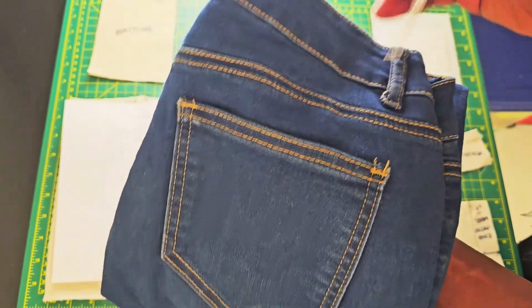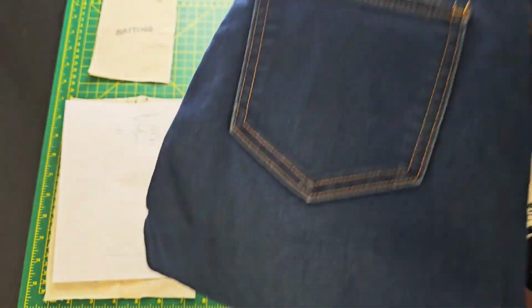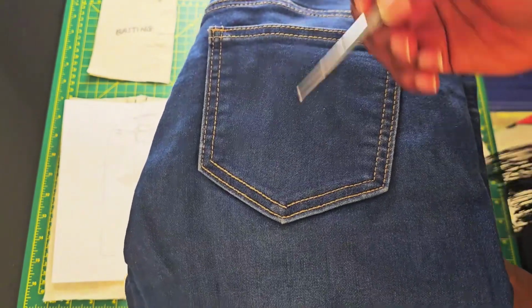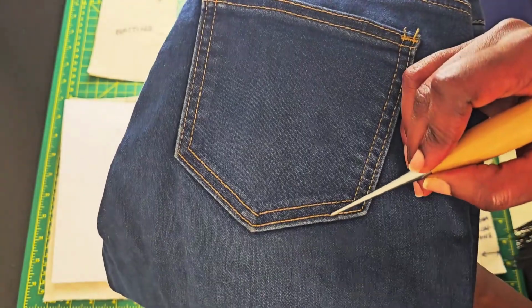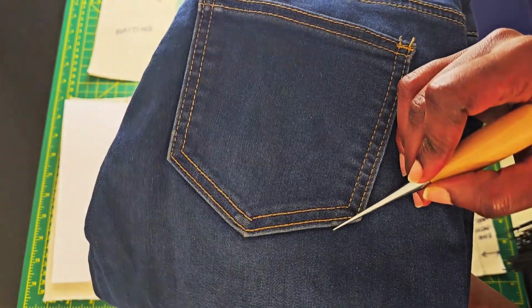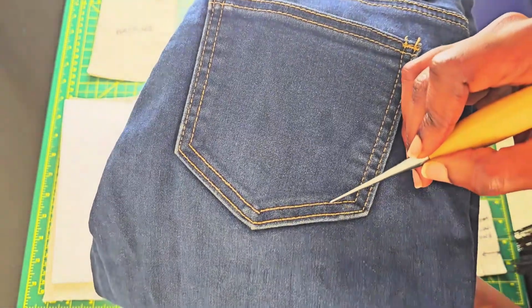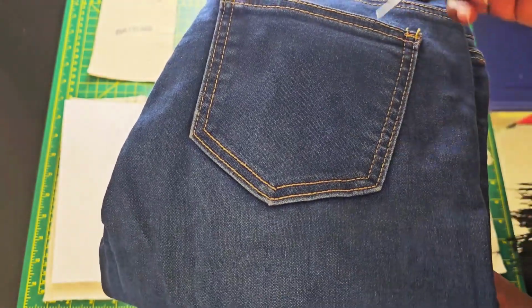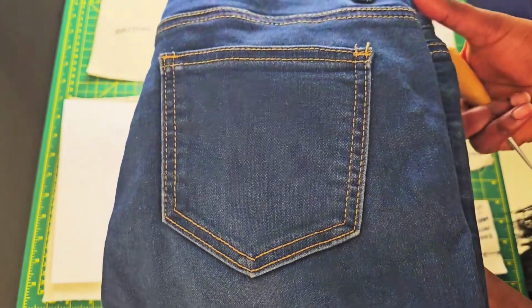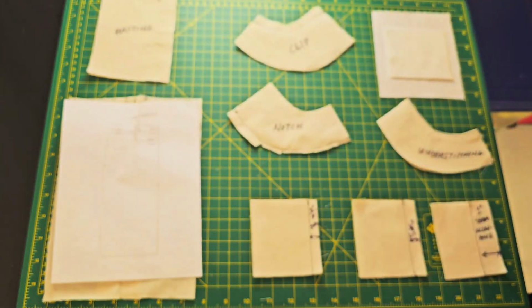I would say that the major difference between edge stitching and top stitching is the distance from the edge of the fabric. So this edge stitch is about 1/8 to 1/16 of an inch distance. This top stitch is about 3/8 or half an inch distance. And they can both act as decorative or functional.